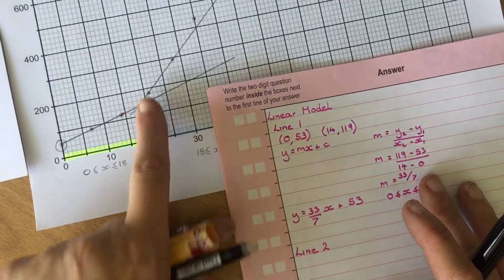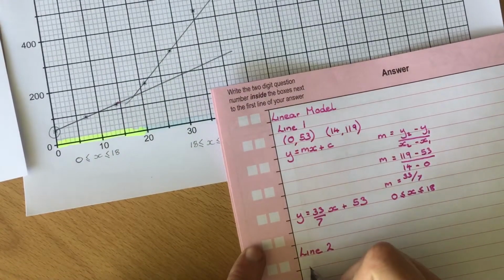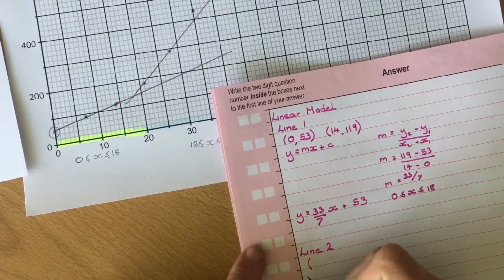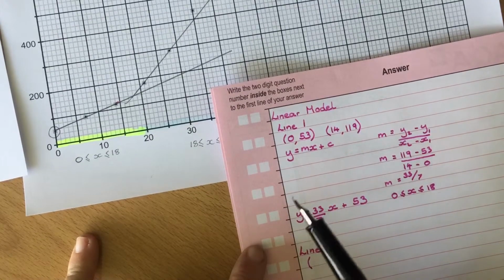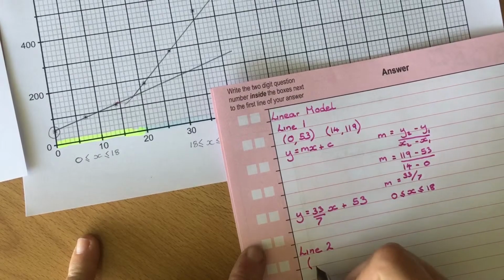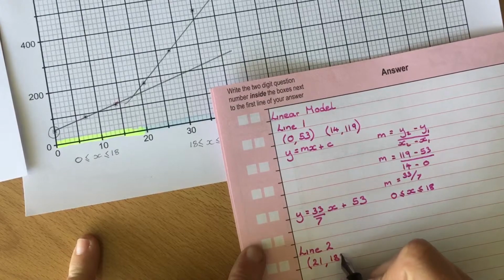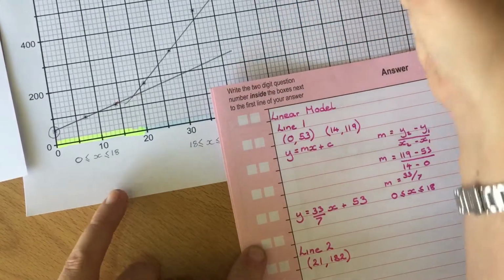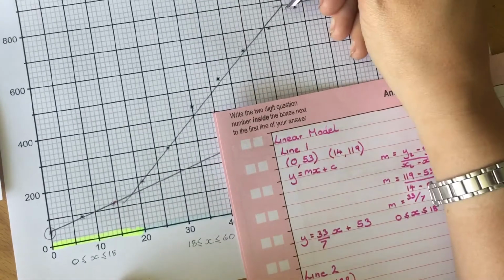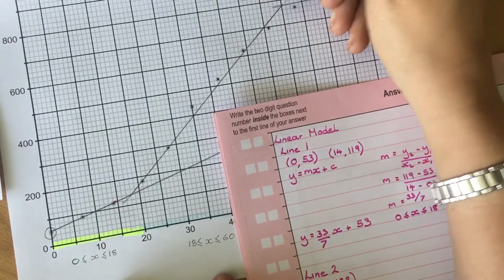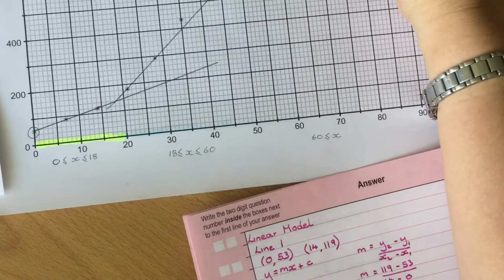So looking at this, we can use this point here, the first point that we actually pass through, which is at 21, 182. And then if we look up at the other end, it's passing through this point here, and that point there is going to be 780 and 60.